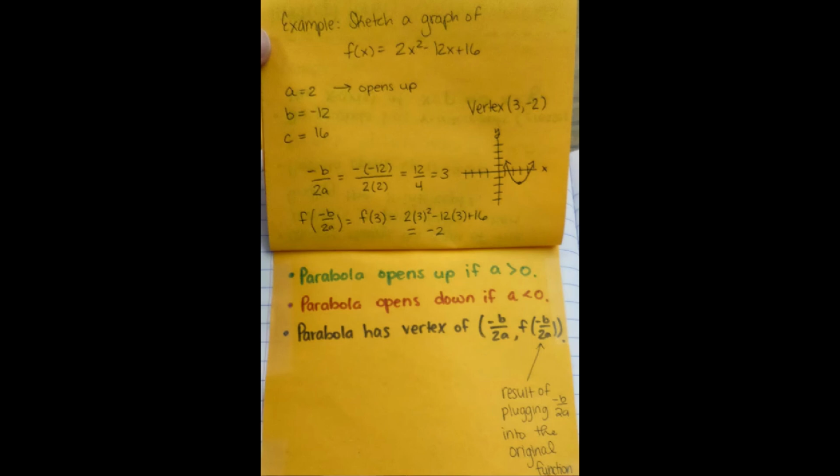So now I have 18 minus 36 plus 16. When we do 18 minus 36 plus 16, our answer is negative 2. So that means that our y-coordinate is negative 2.